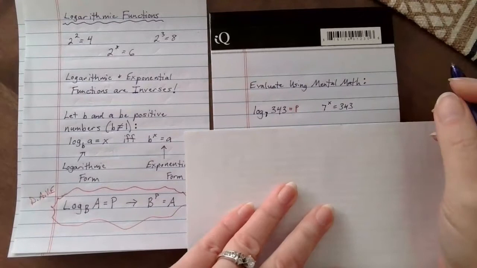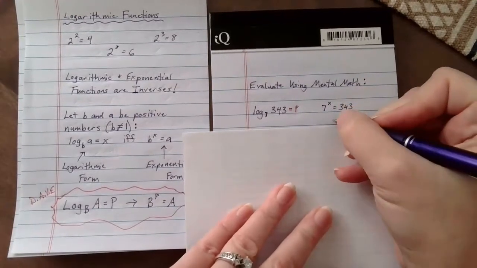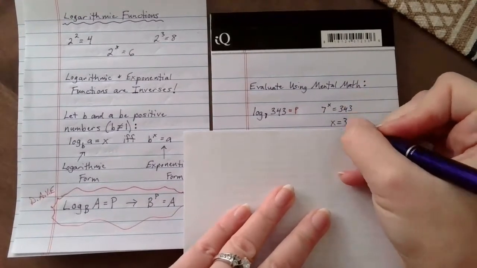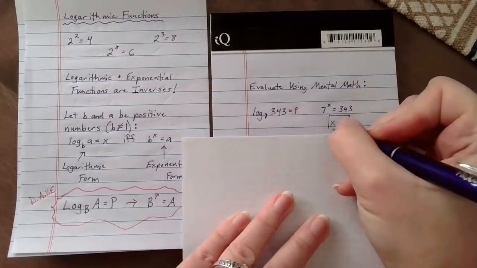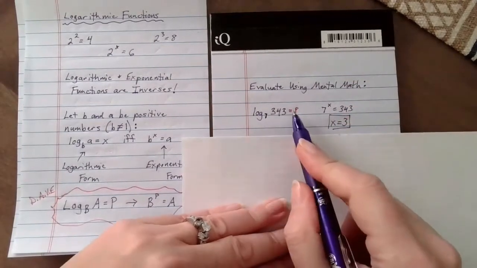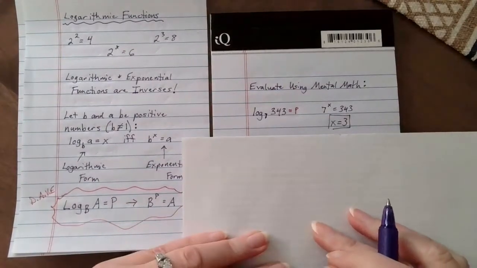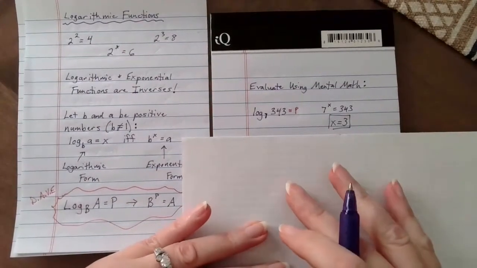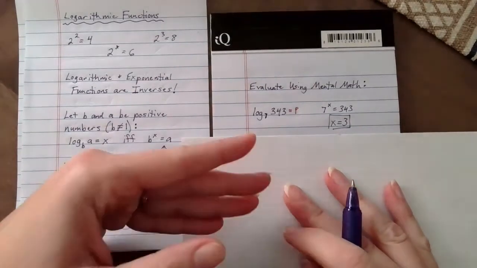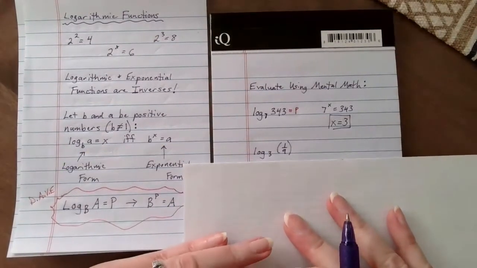7 times 7 is 49 times 7. Oh yes, there we go. The answer for that then is 3. Ladies and gentlemen, 3 is the outcome of this, because 7 to the third power would give me 343. Again, we are trying to do this without the calculator, if at all possible, to make sure we actually understand what is happening so that our brain cells grow.